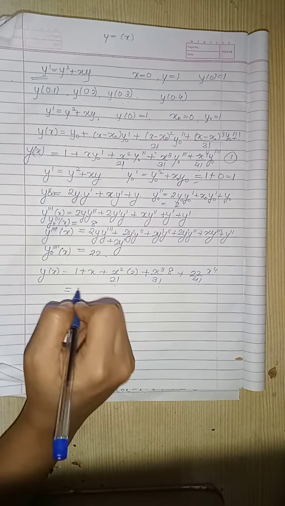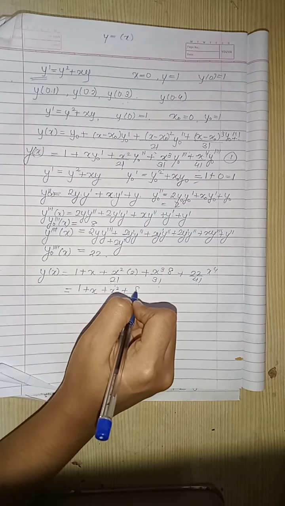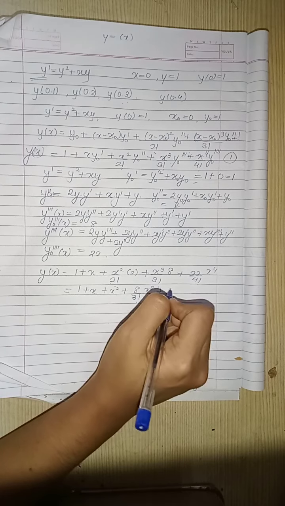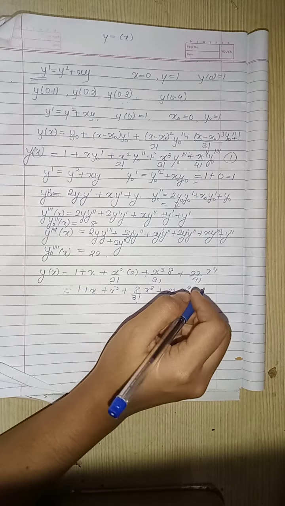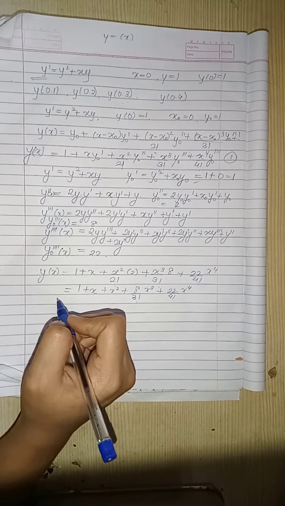So now this becomes 1 plus x square, plus 8 upon 3 factorial x cube, plus 22 upon 4 factorial x raised to 4. So now this is the value for y of x.